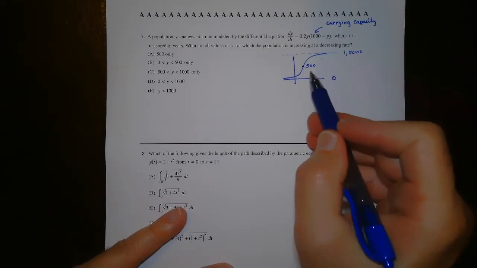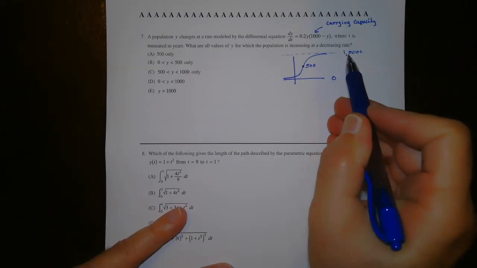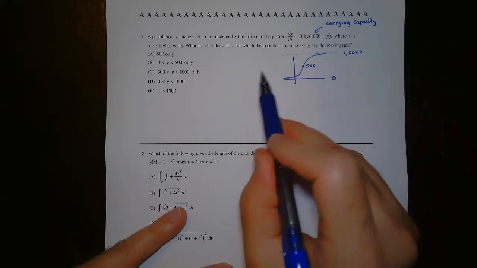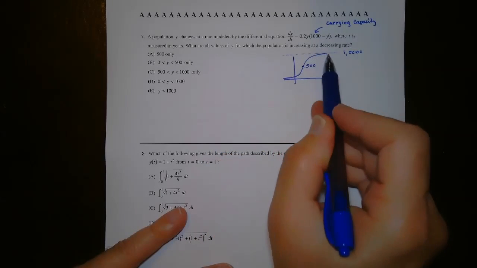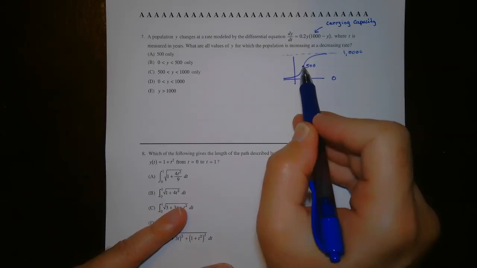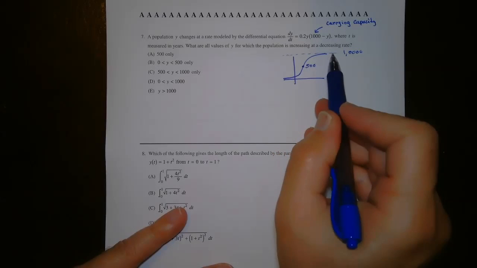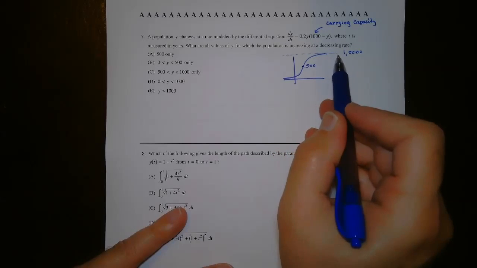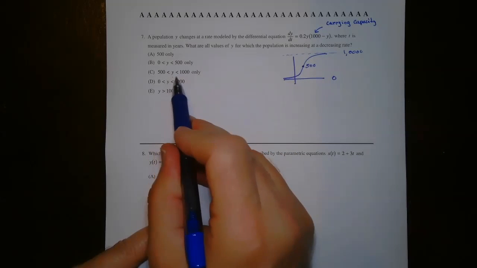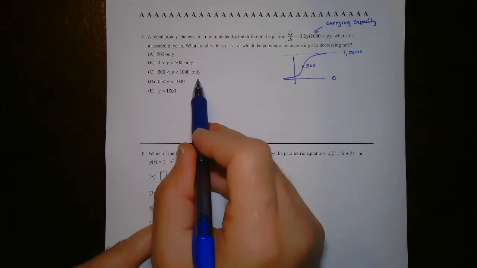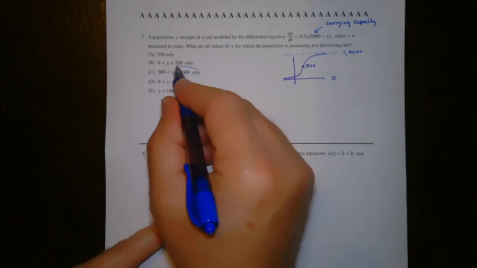So the carrying capacity is 1000, right? This population is going to be increasing at a decreasing rate from 500, not including 500, to 1000, and it never reaches 1000, okay? So that's why it has to be 500 less than y less than 1000 only. So in this question, it has to be C.